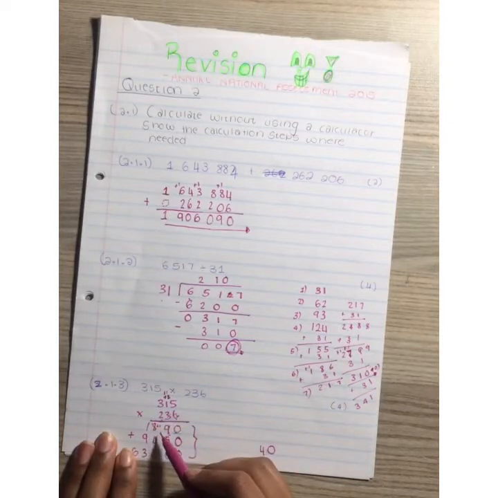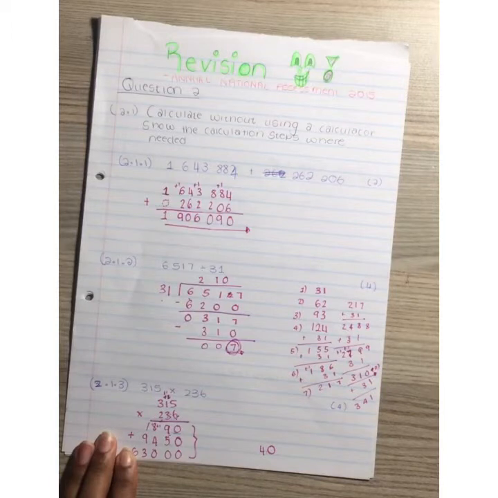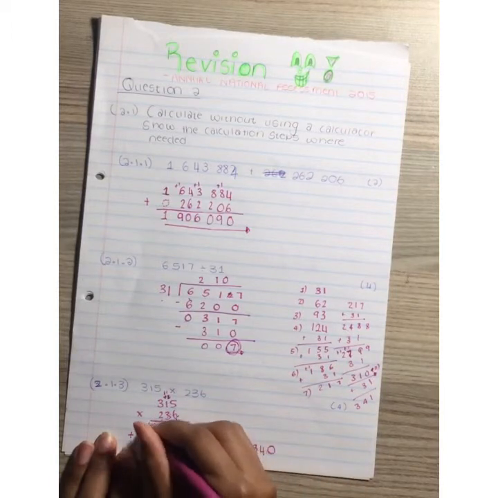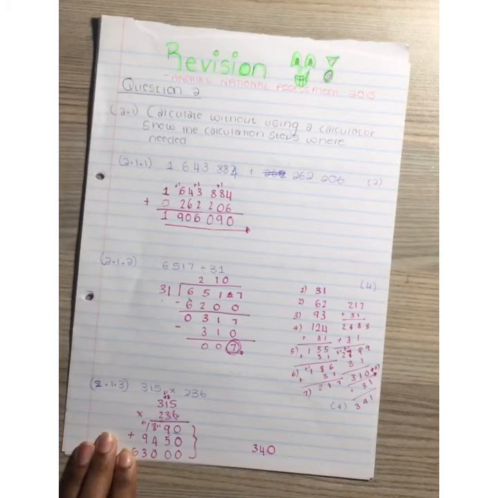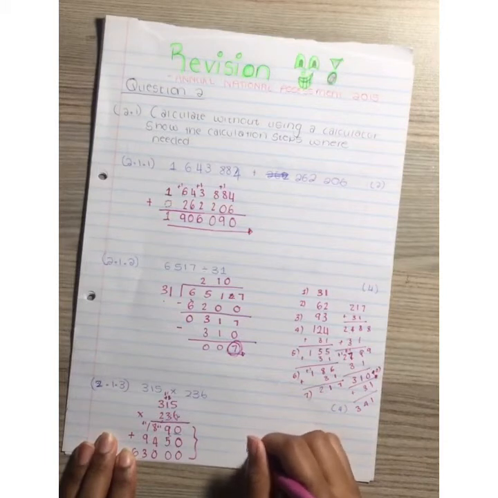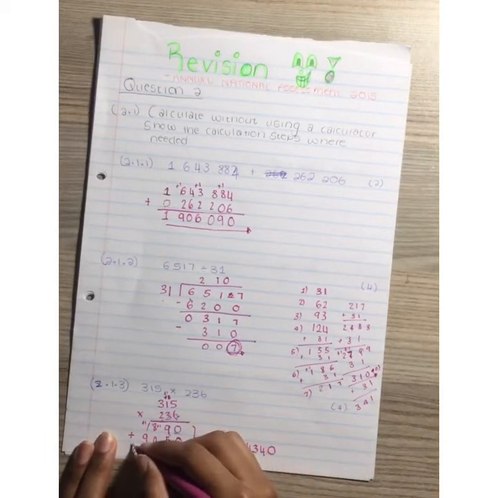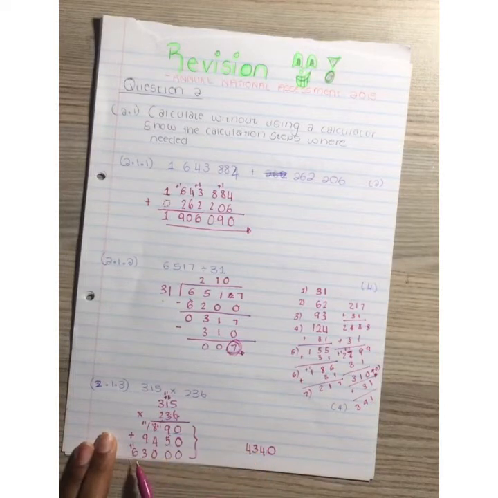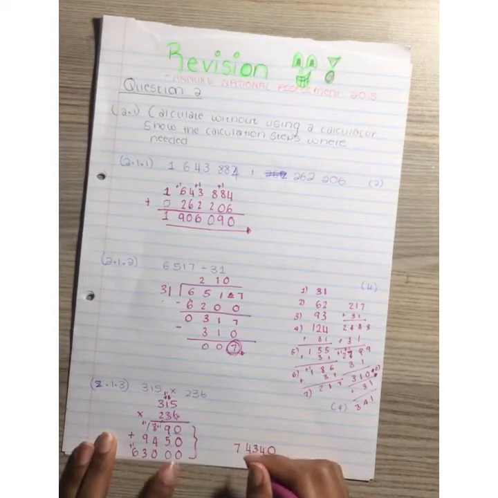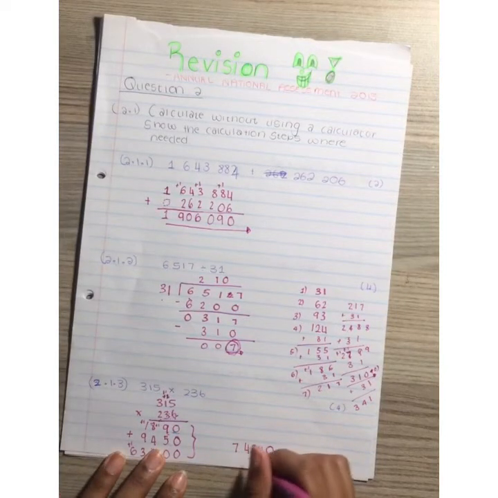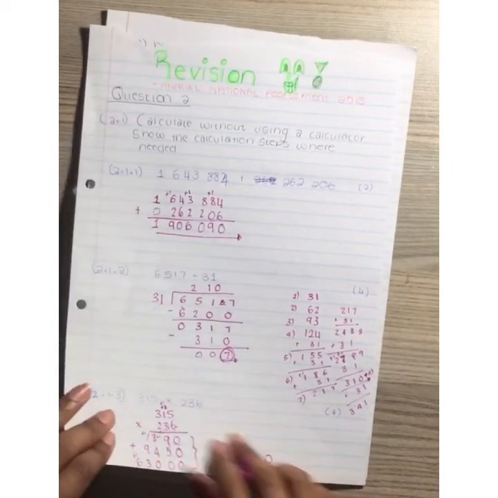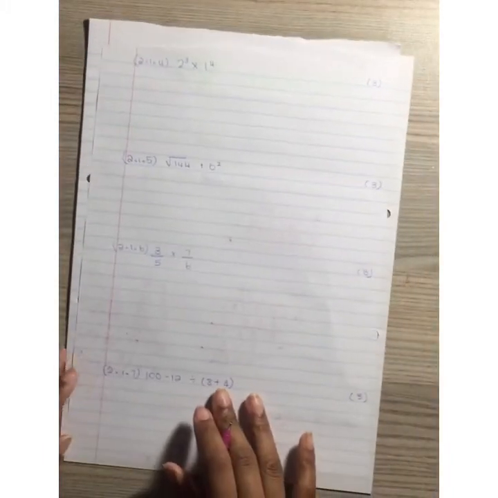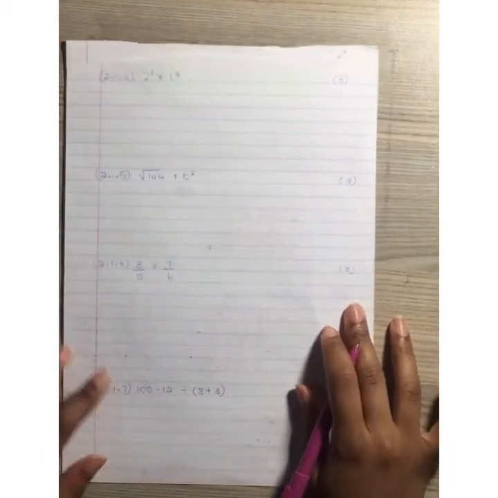Okay, 8 plus 1 is 9, plus 4 is 13. We jot down the 1. 1 plus 9 is 10. 1 plus 1 is 2, plus 9 is 11, plus 3 is 14. And then we carry over the 1 to the 6, and we say 6 plus 1 is 7. And we get our answer, which is 74,340. Okay, so that was pretty simple. It was pretty straightforward, straight to the point.